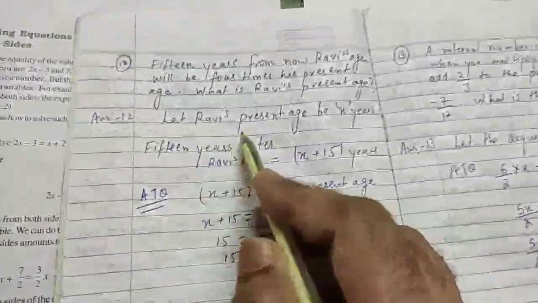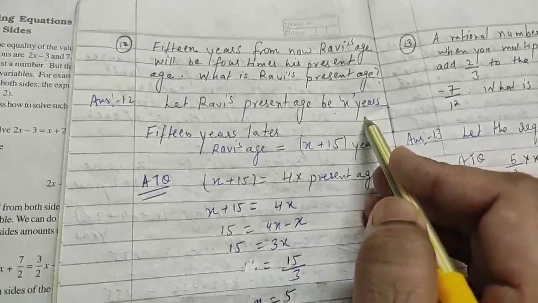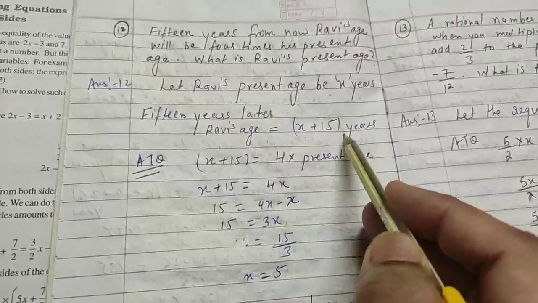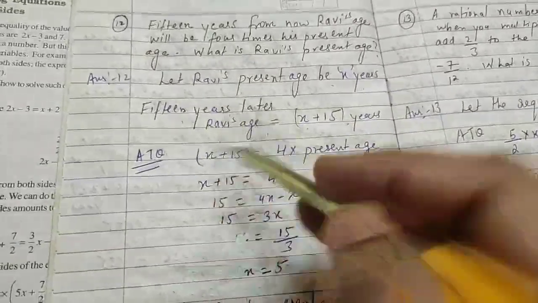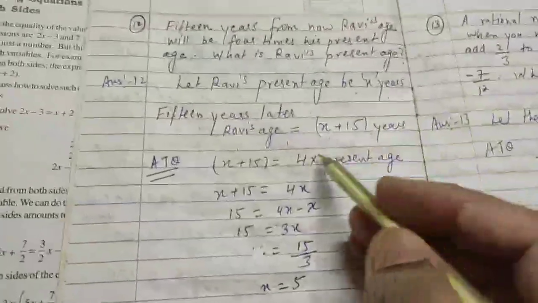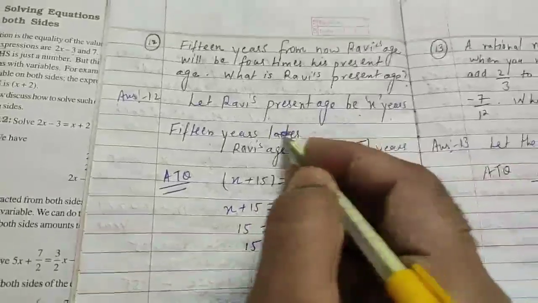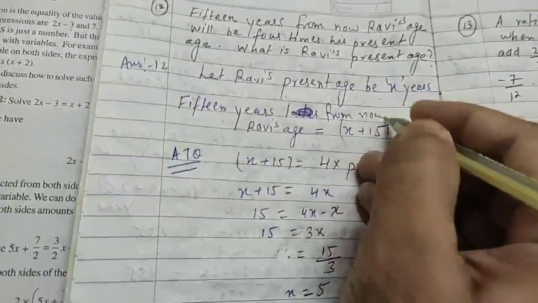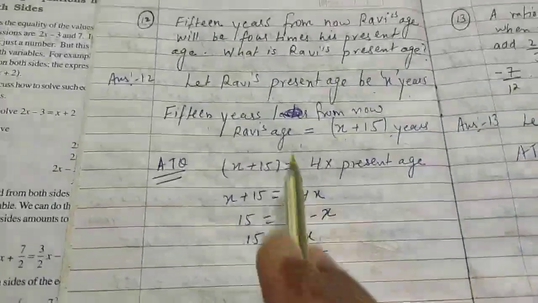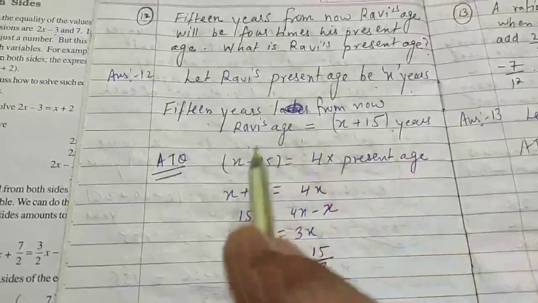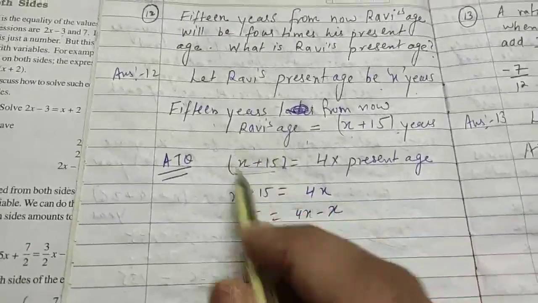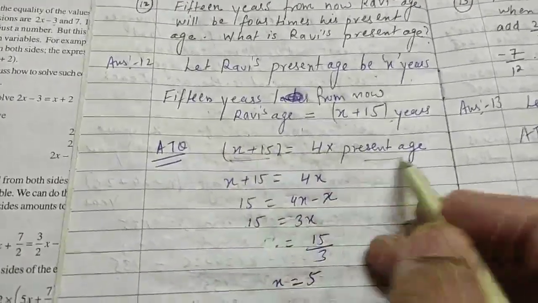So we'll take, let Ravi's present age be x years. Clear? So after 15 years Ravi's age will be x plus 15, because you have to add 15 years from now. But in the question it is given that 15 years from now, his age will be 4 times his present age.